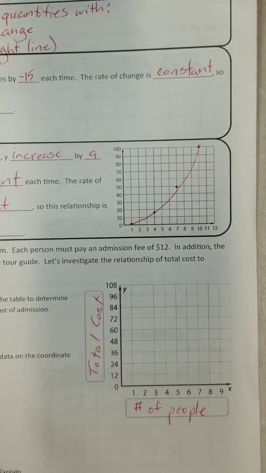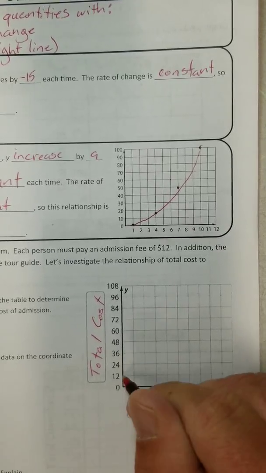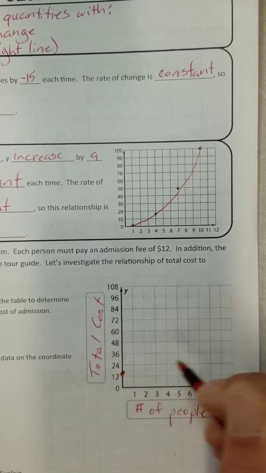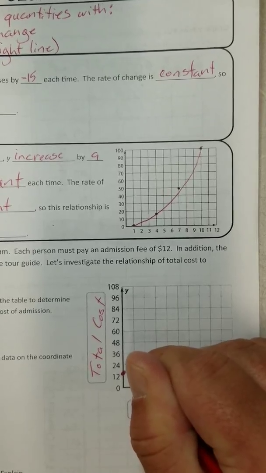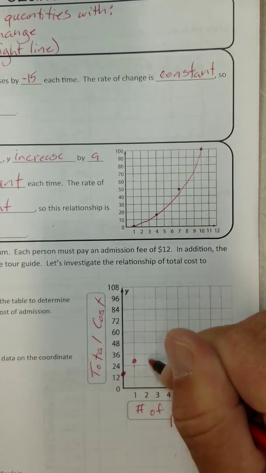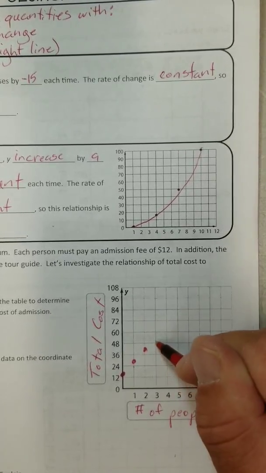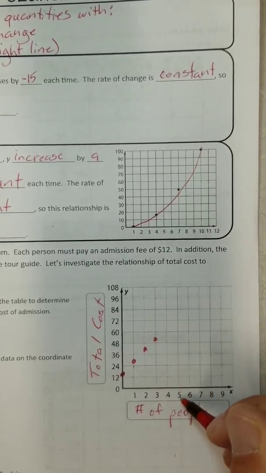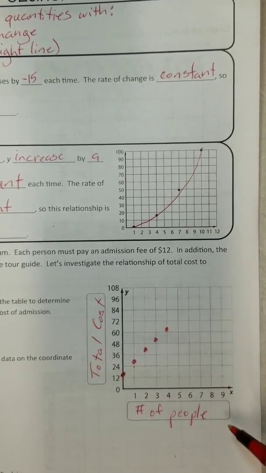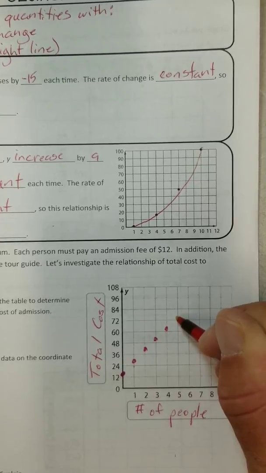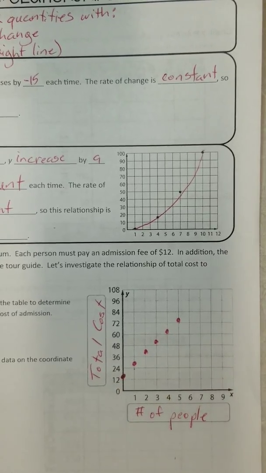So if we use our points from the table, we have 0, 15, and then go up to 15, just above 12. And then one person is 27, so 24, 27, somewhere in there. 2 people is 39. 3 people is 51. 4 people is 63. And 5 people is 75. Okay, so if I look at those dots, they form a straight line.